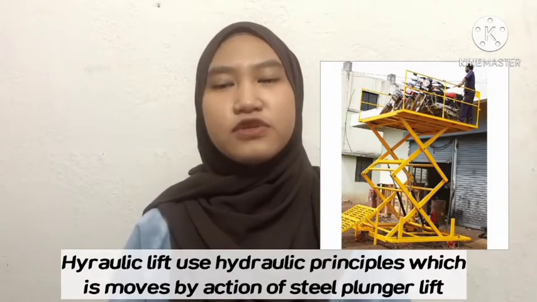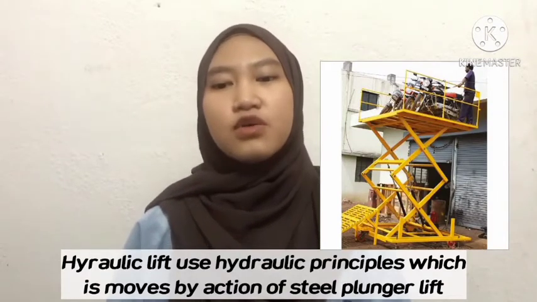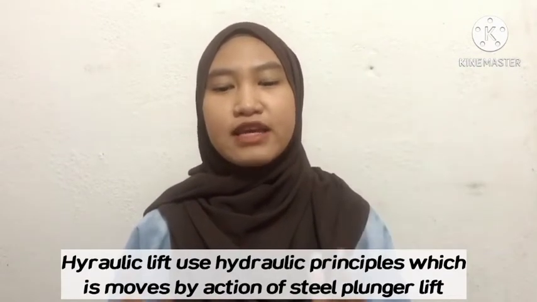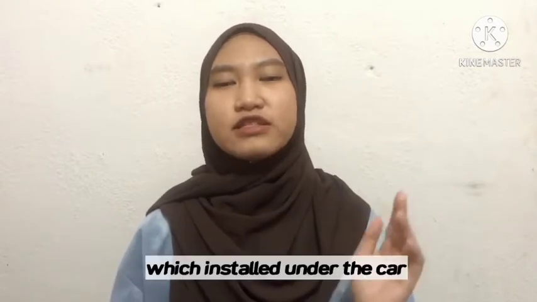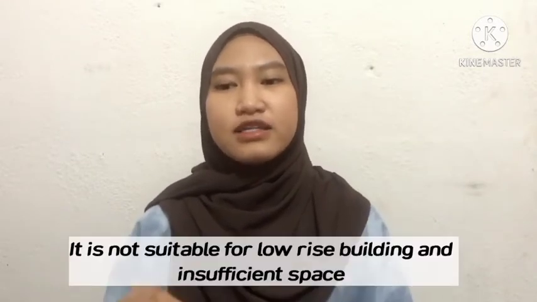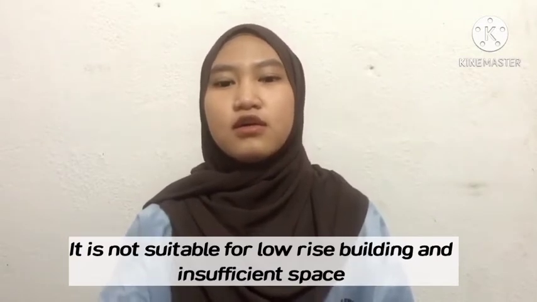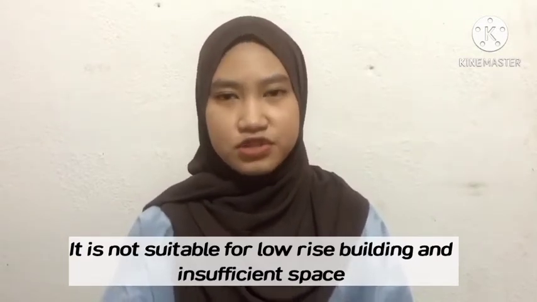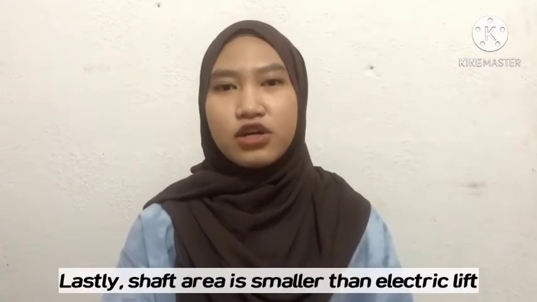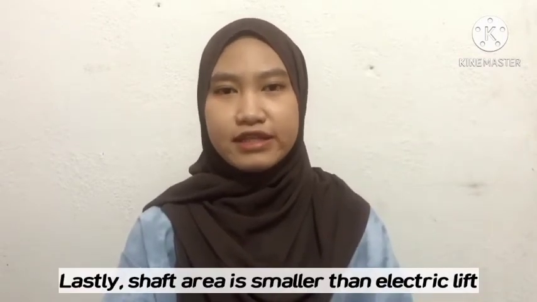Second is hydraulic lift. Hydraulic lift uses hydraulic principles, moved by the action of a steel plunger lift installed under the car. It is not suitable for low-rise buildings and insufficient space. Lastly, the shaft area is smaller than electric lift.